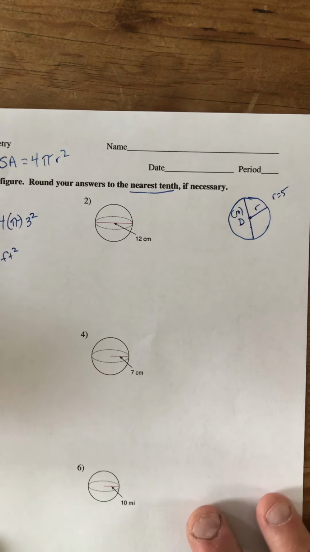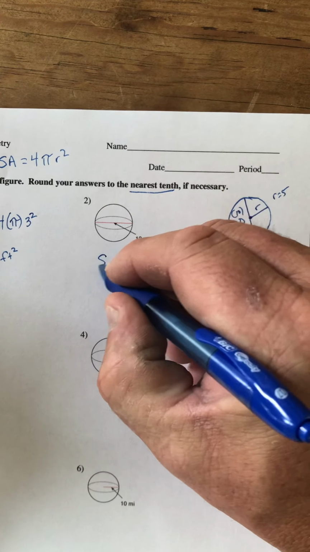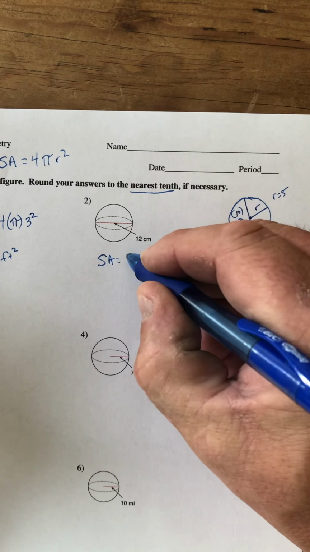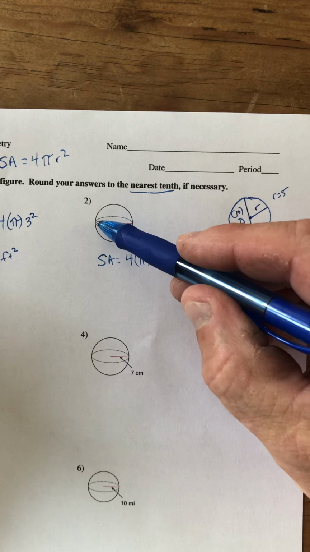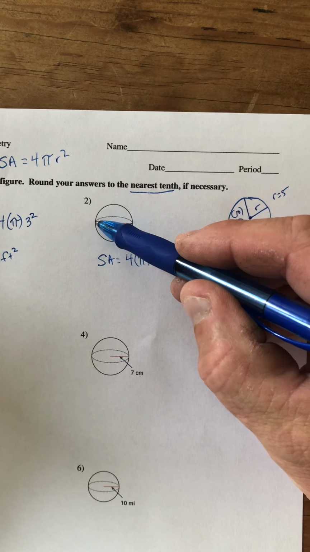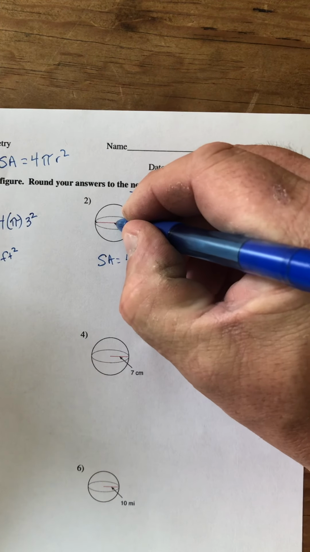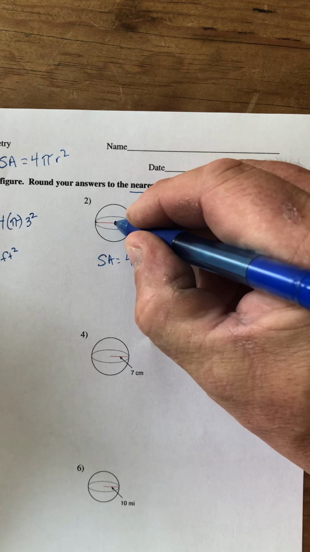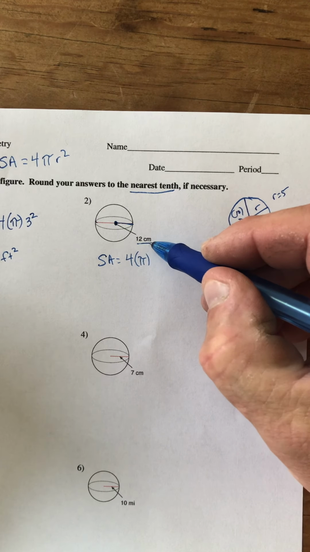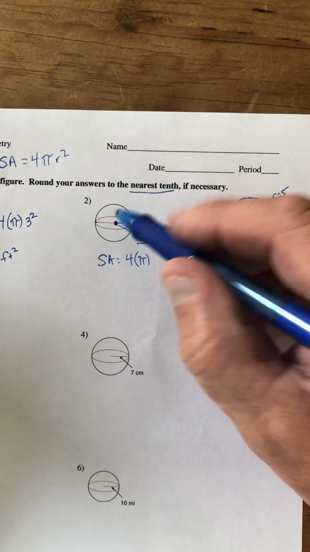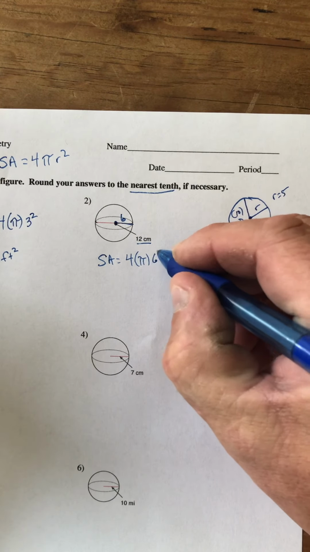All right, number 2. Again, we're going to write down our surface area formula. Surface area equals 4 times pi. But this one's a little bit different. This one gives me my diameter. It goes from one side of the circle to the other. I don't want the diameter, I want the radius. So we know that the radius starts in the center and goes to an edge. So the radius is going to be half of the diameter. So the diameter is 12, which means my radius is 6. And I'm going to plug in 6 squared.